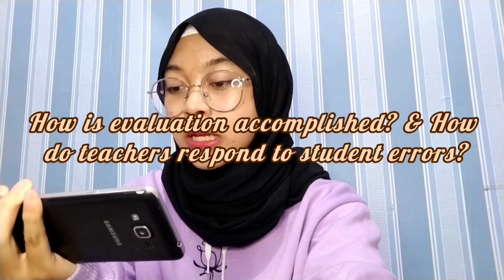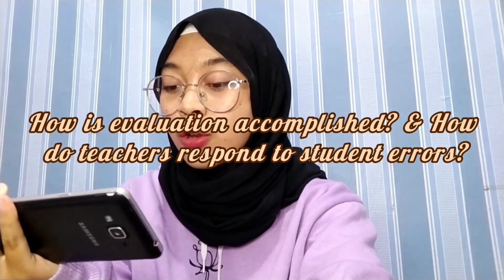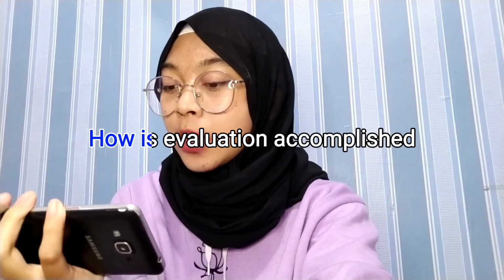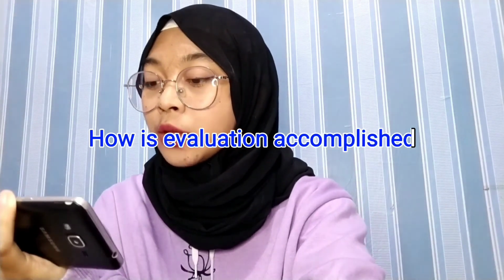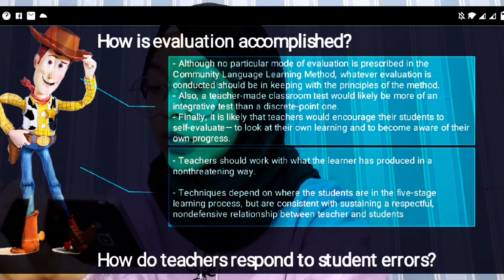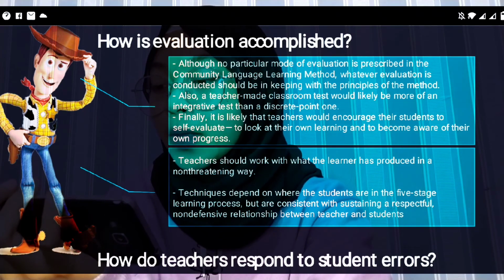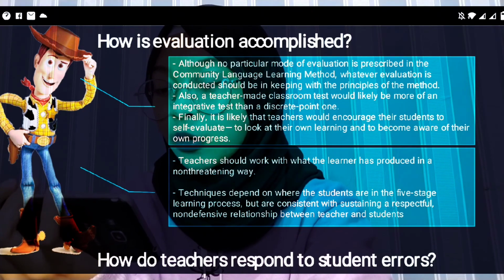Here I will explain about how is evaluation accomplished and how do teacher respond to student error. Okay, for first material, how is evaluation accomplished? Although no particular mode of evaluation is prescribed in the community language learning method, whatever evaluation is conducted should be in keeping with the principle of the method.